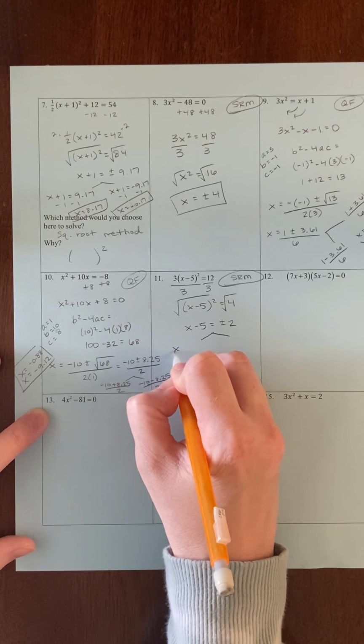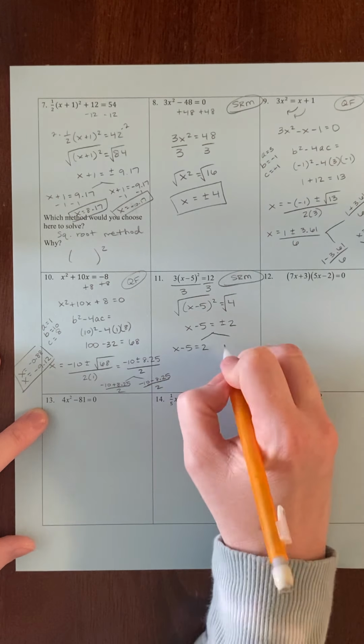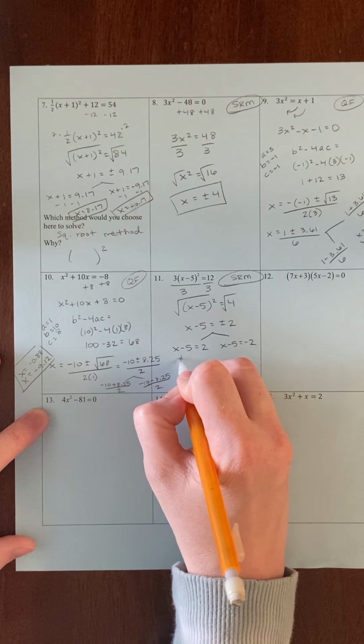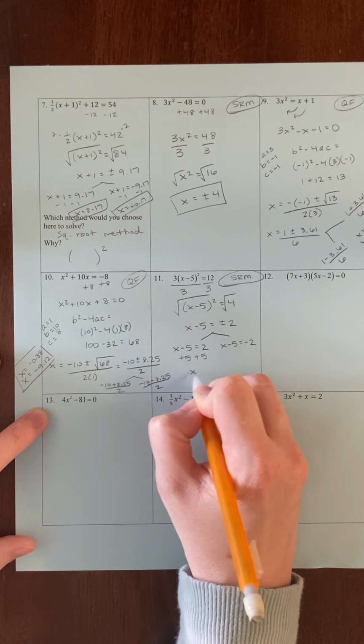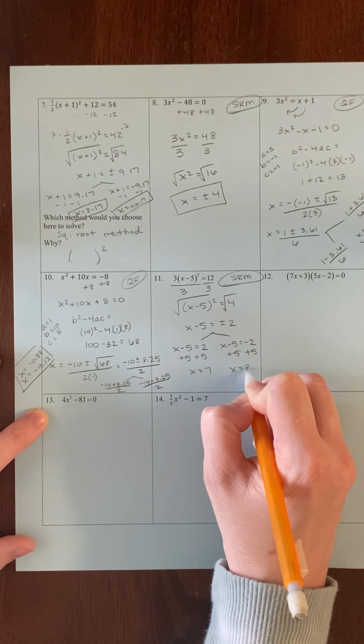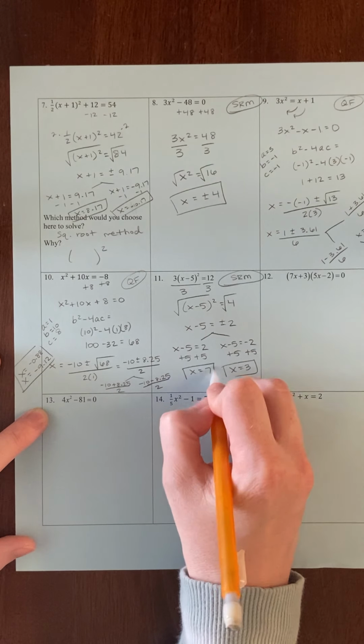I'm going to solve those two equations. x minus 5 equals positive 2. x minus 5 equals negative 2. So x is 7 and 3.